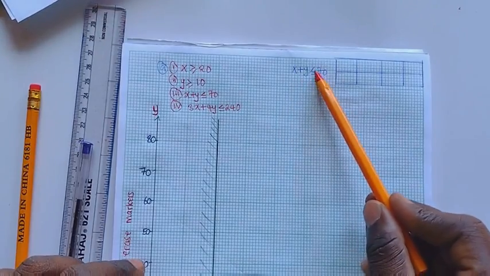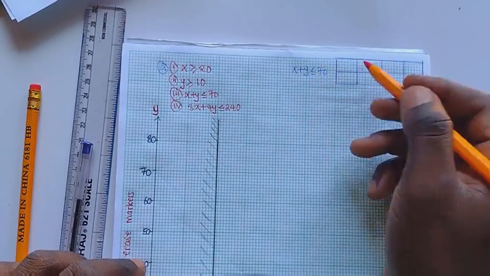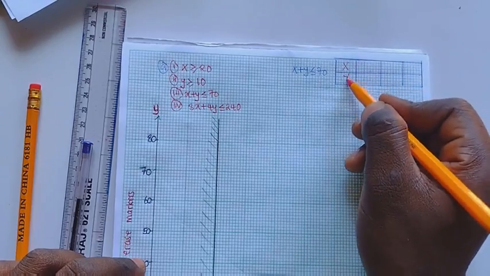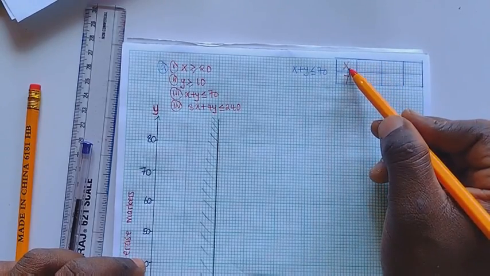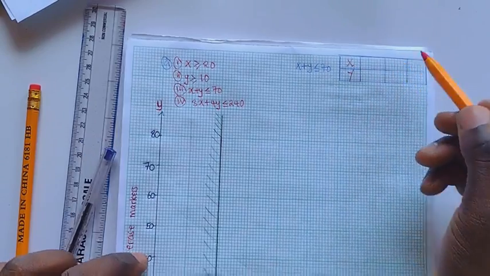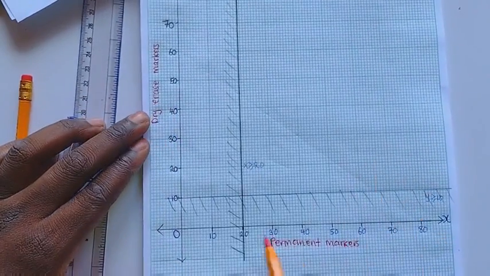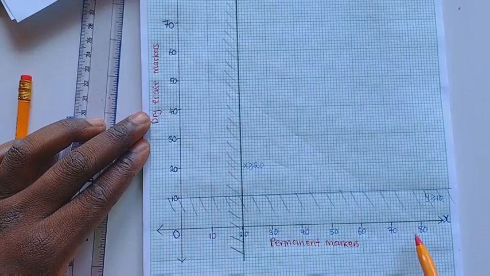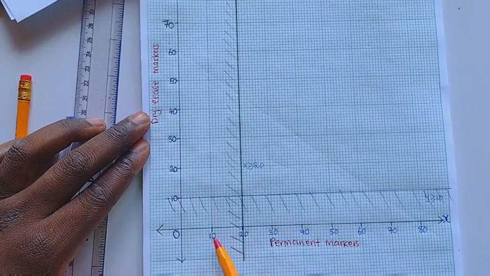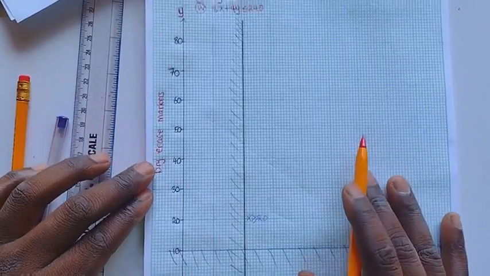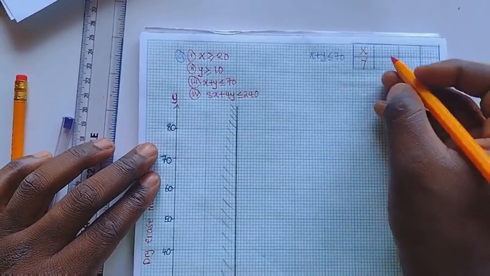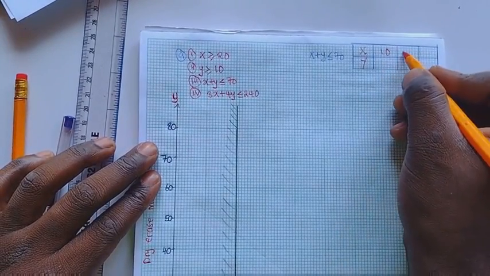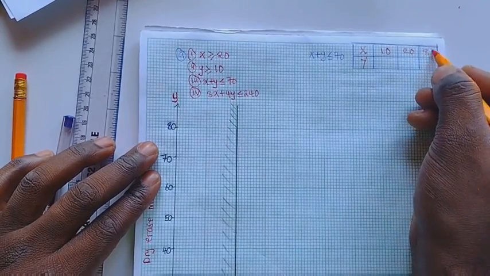You write x plus y less than or equal to 70, where we need to find the coordinates. I can put the coordinates in the x-axis because we have our range there: 10, 20, 30, 40, 50. Any of these points, I can pick them and put them there. So let's say we pick 10, 20, 30.